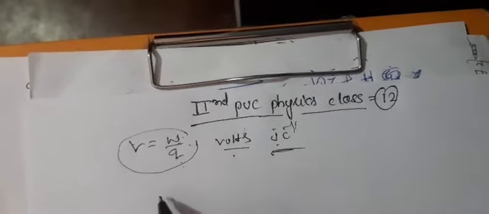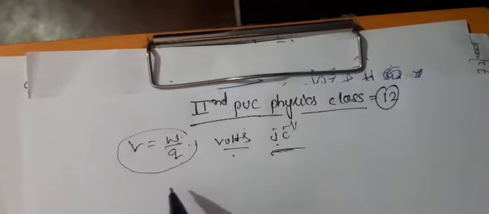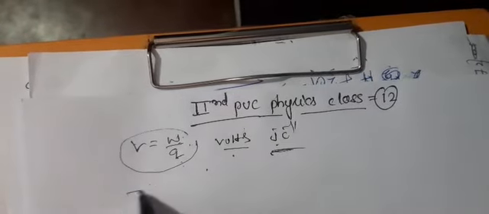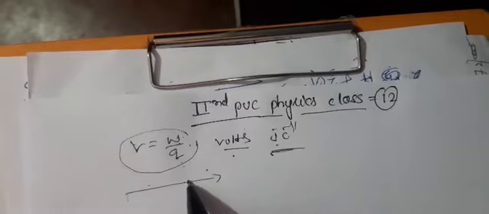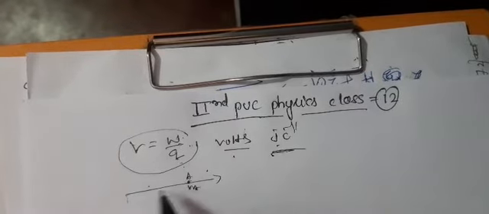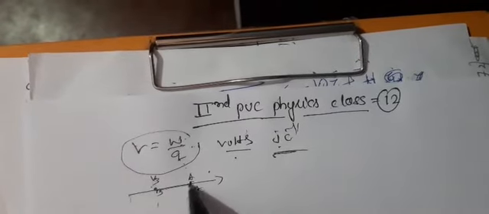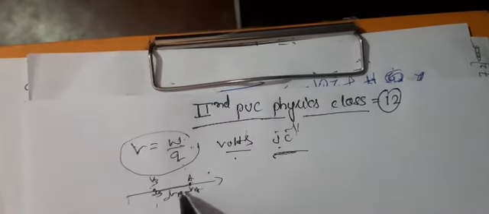And what is the electric potential difference? The potential difference is the potential between any two points in the electric field line. Potential of the first position, potential of the second position, that is VB. What is this? A small displacement is called dx.